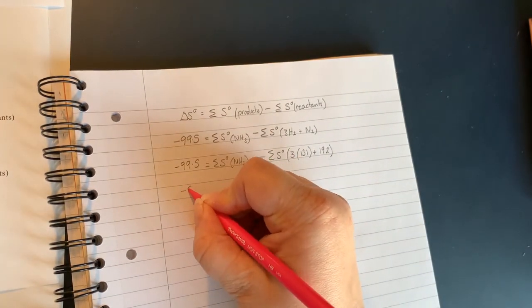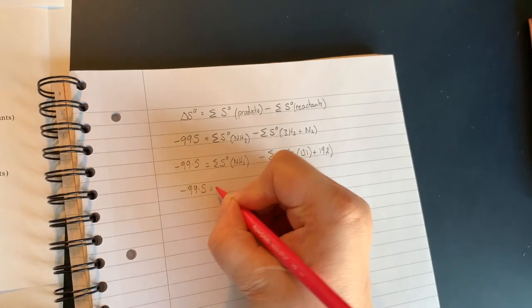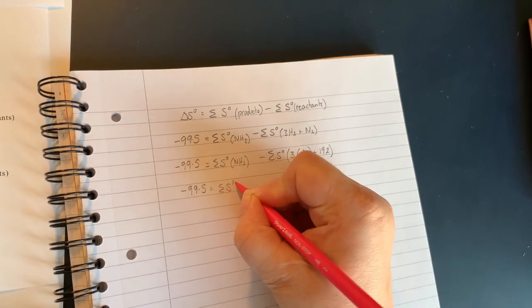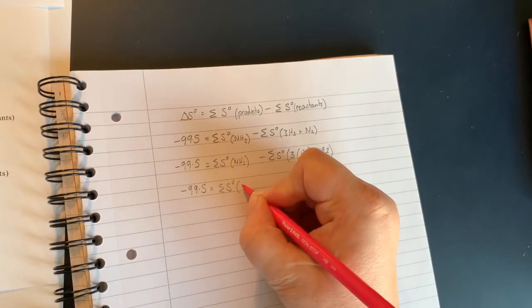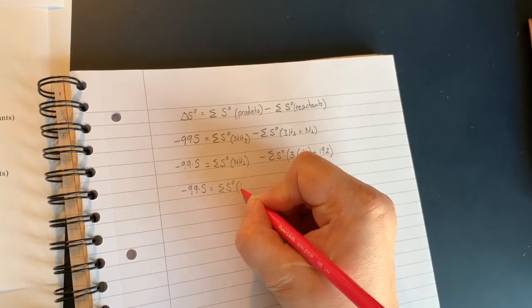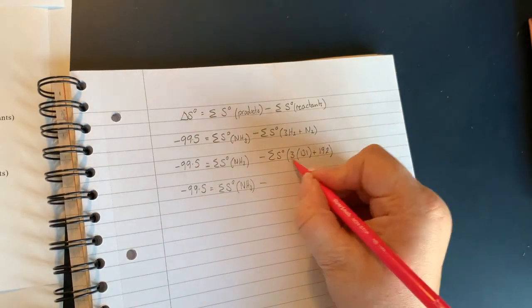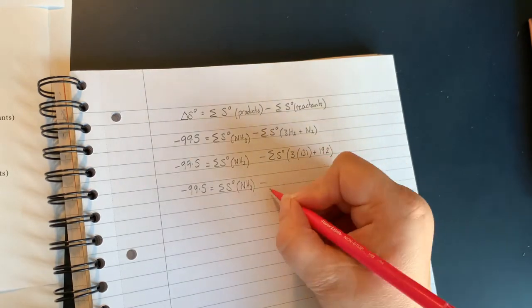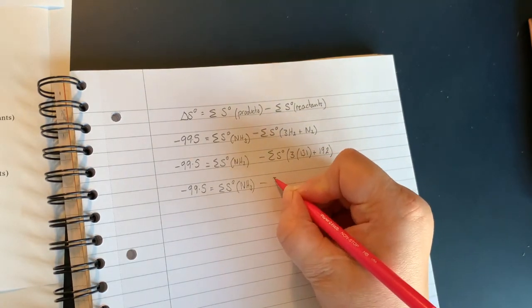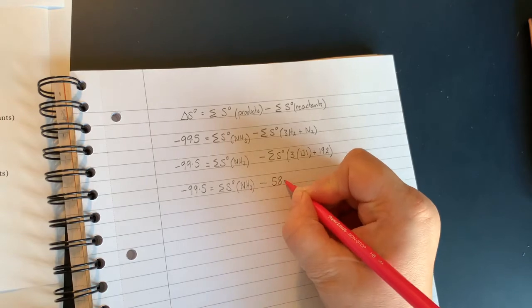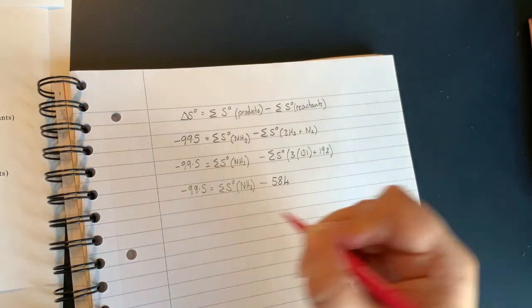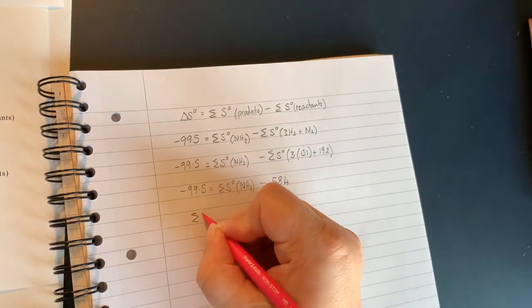Simplifying this, we've got minus 99.5 equaling the sum of S naught for our NH3s. And if we simplify all of this, we get minus 584. We can continue to simplify this.